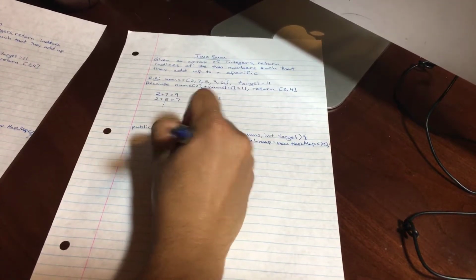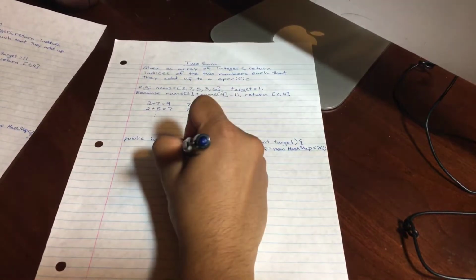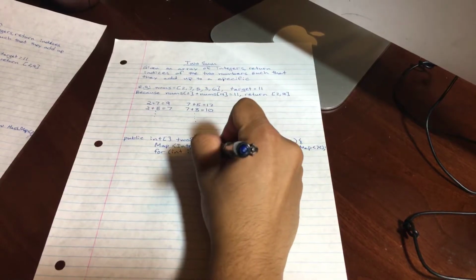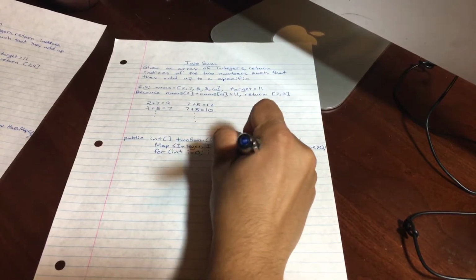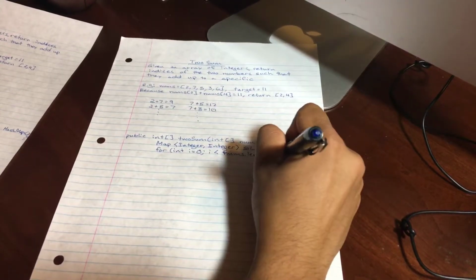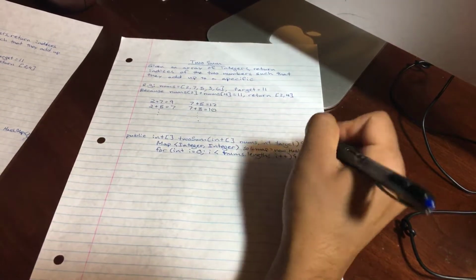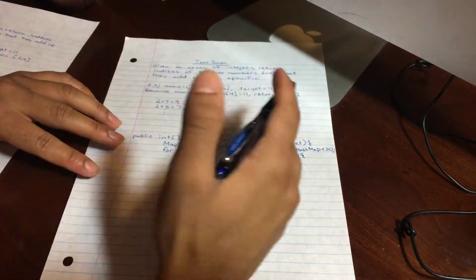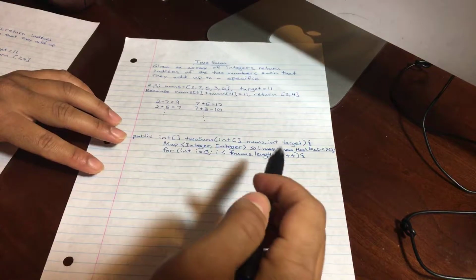So as you guessed, we're going to have to go through the whole list like this. You could do it any way you want, but I prefer to just do it like this. So I do i is less than nums.length, and then i++. So this is where the main solution is. This is where the tricky part is.